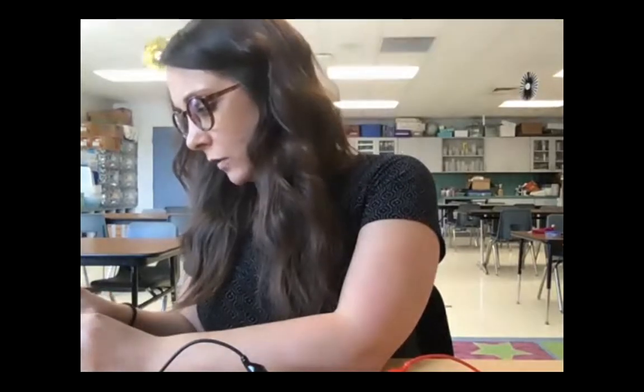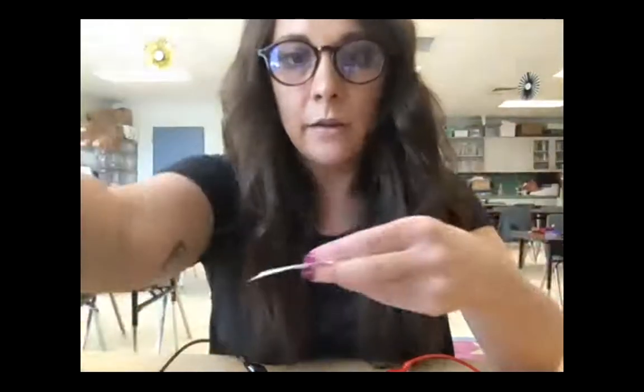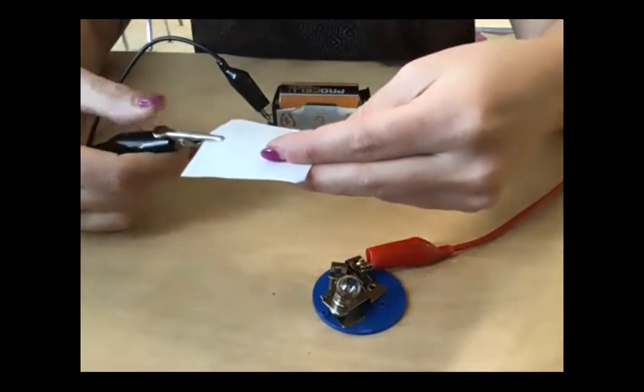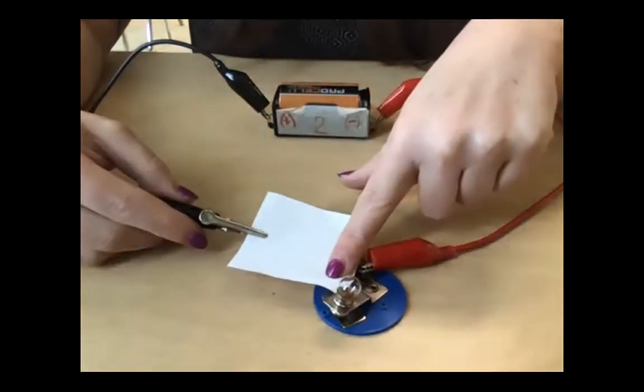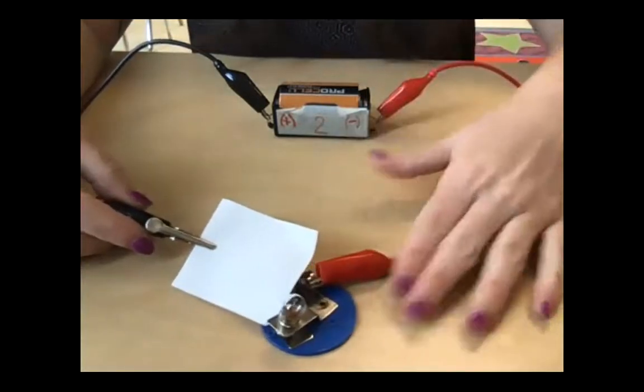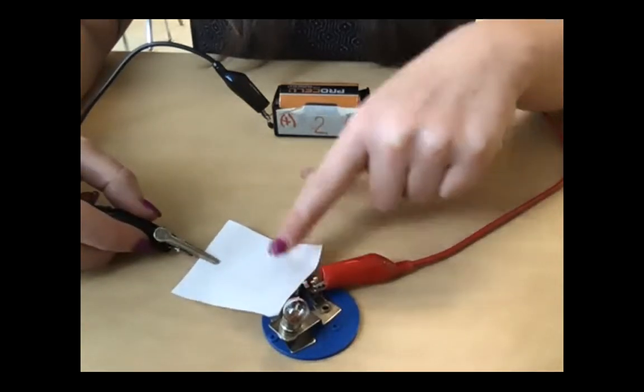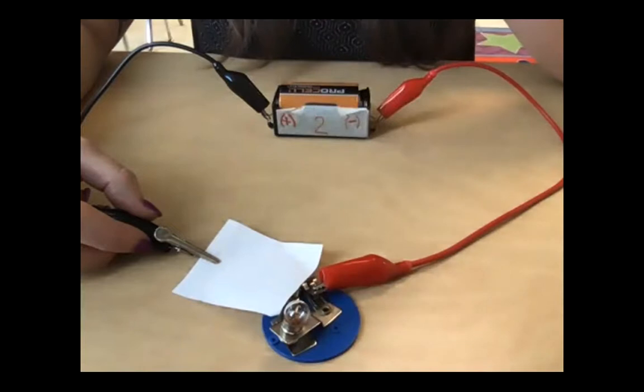The next one we will do is a piece of paper. So make your prediction. Do you think a piece of paper is a conductor of electricity, meaning it's going to allow the electricity to flow through it, or is it an insulator and it's going to stop the electricity? Make your prediction. All right, so let's check it out. I'm going to connect my wire to my object. I'm going to touch my object to my metal piece of my load or my output, and the light bulb is not turning on. So that means that this piece of paper is stopping the flow of electricity.